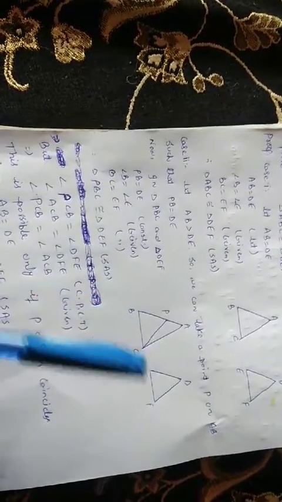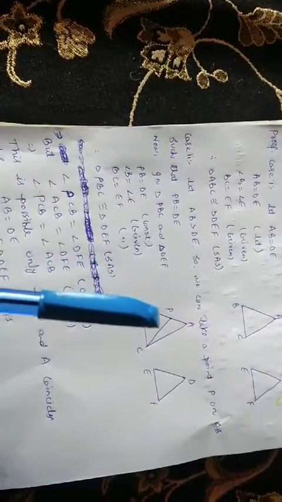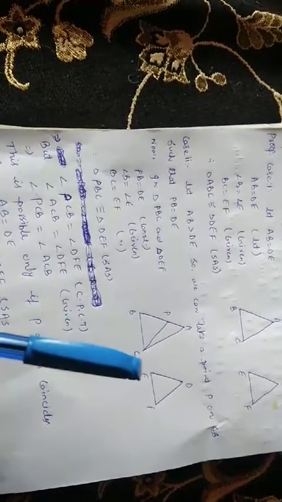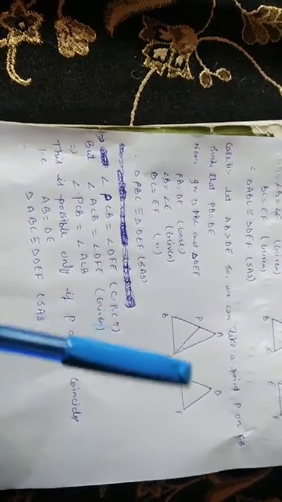Angle B is equal to angle E, that is already given in our theorem. BC is equal to EF, that's also given. That means these two triangles, PBC will be congruent to triangle DEF by SAS rule. Since we know when the two triangles are congruent, their remaining parts are equal.